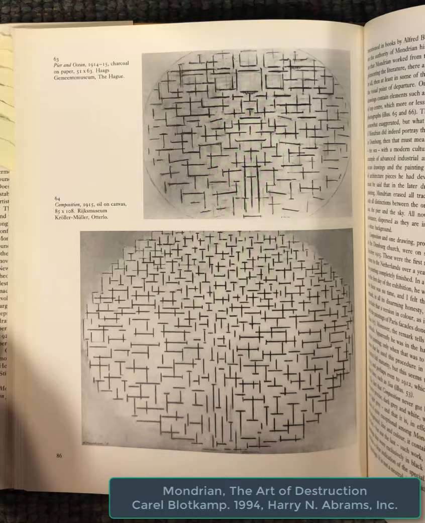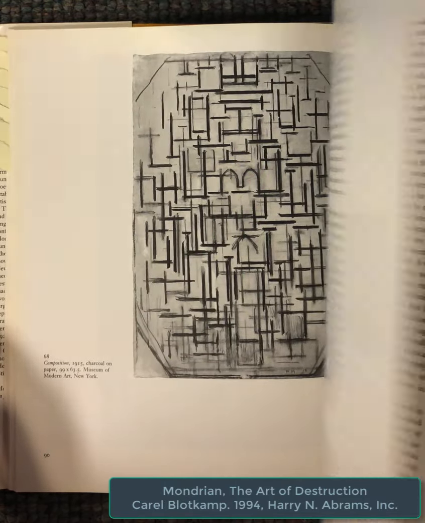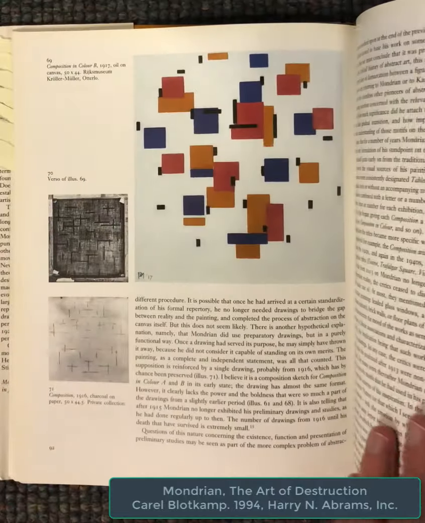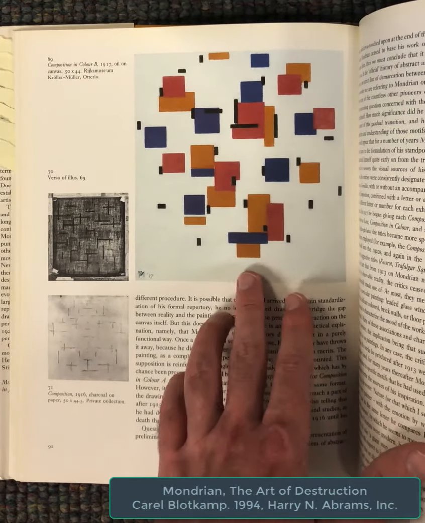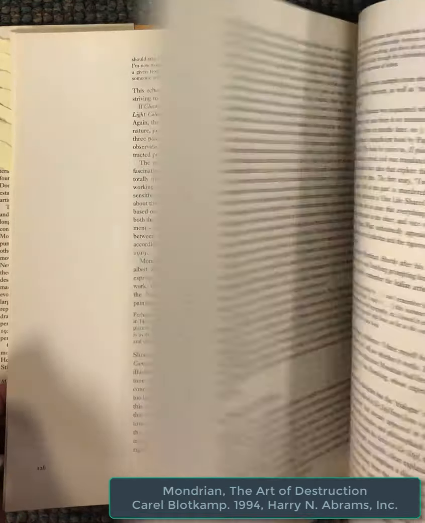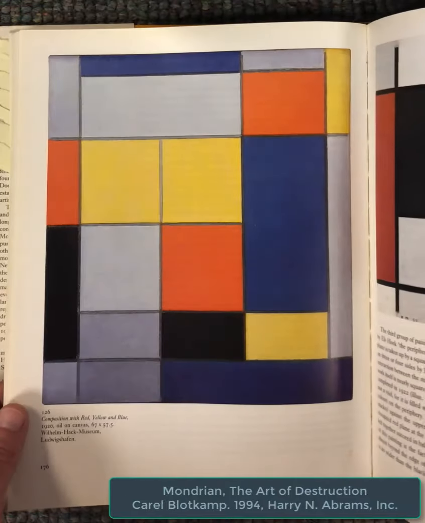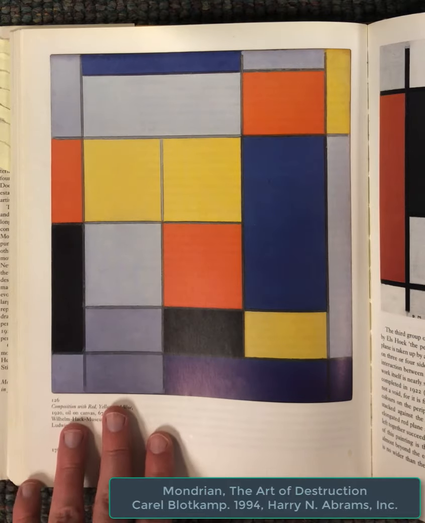This is getting there. We start to see those lines and those squares. Here we can definitely see those squares. He's lost some of the lines, but now he's playing with the squares. So when he gets to his really iconic stuff, or at least what we think of as his very iconic work, he's going to blend those two together, and we're going to start to see works like these.